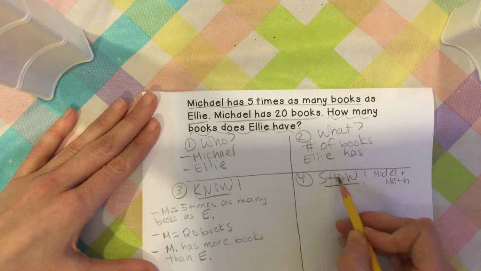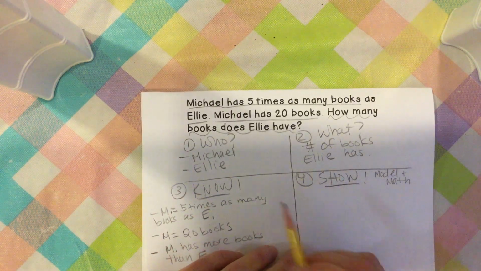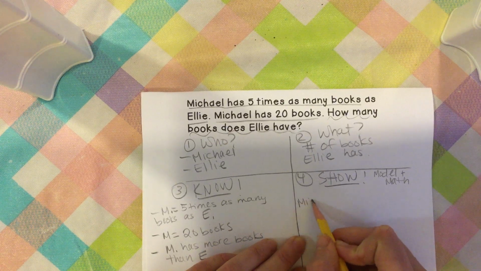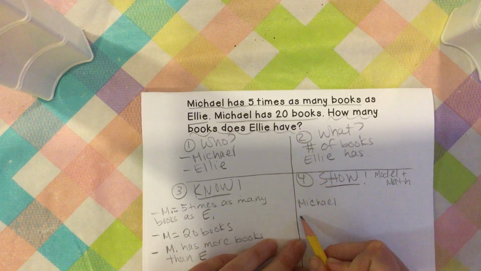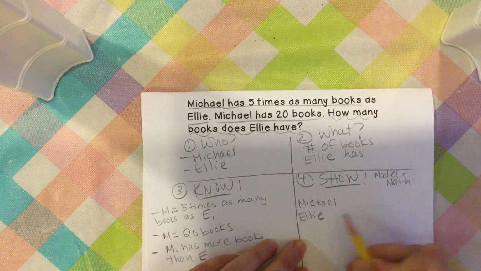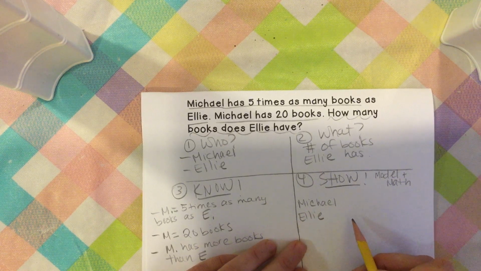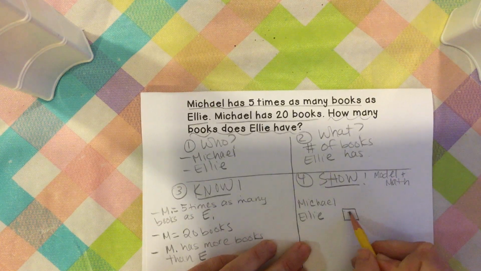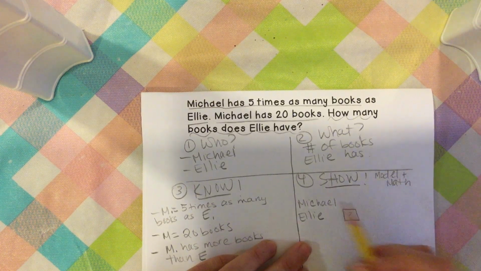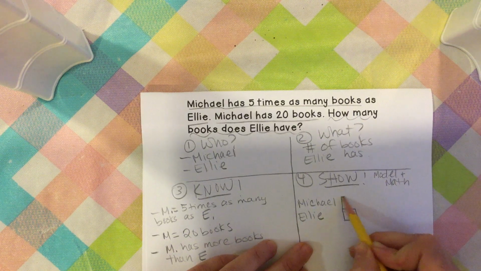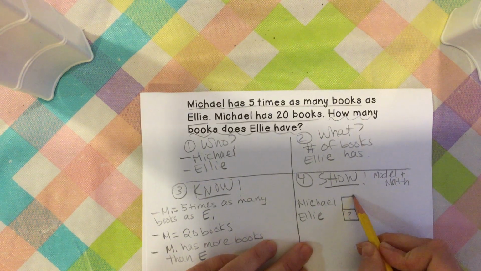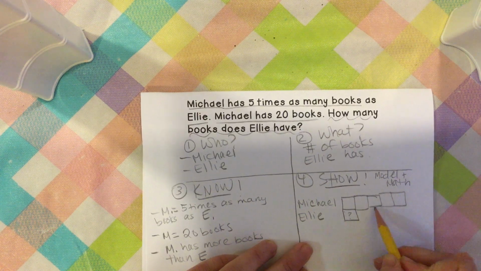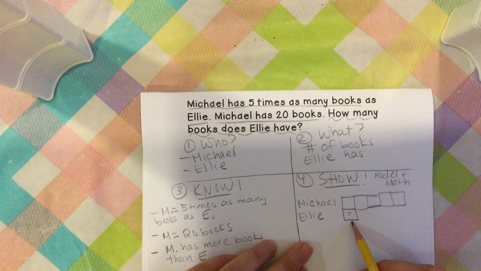Now I'm on to the show, and it's my job to show, using a model, the comparison that we have here. So we have Michael and we have Ellie. If I draw Ellie as one box, even though I'm not sure how many books she has, and I know that Michael has 5 times as much, so here's his one box that's the same as Ellie, 2, 3, 4, he's 5 times as much as Ellie.